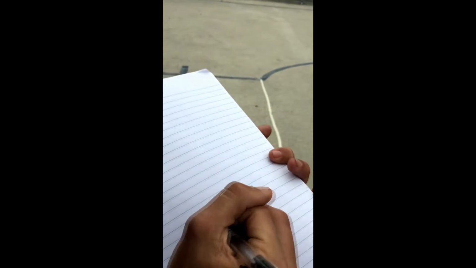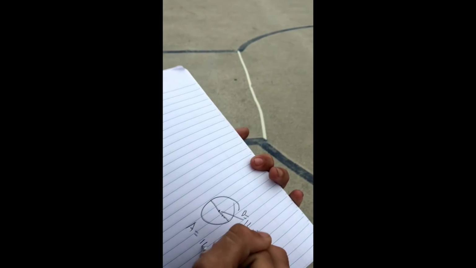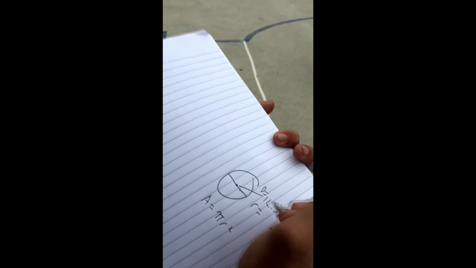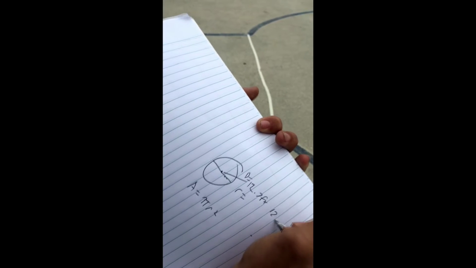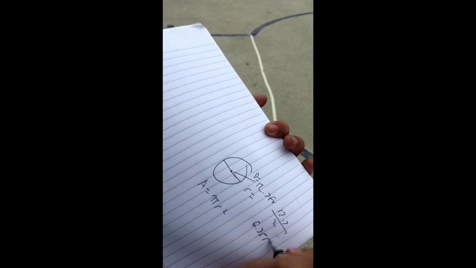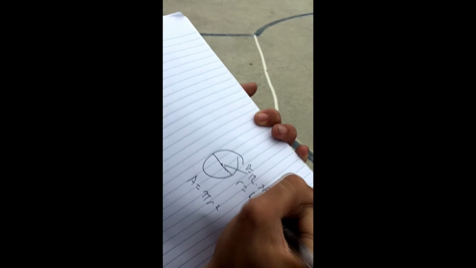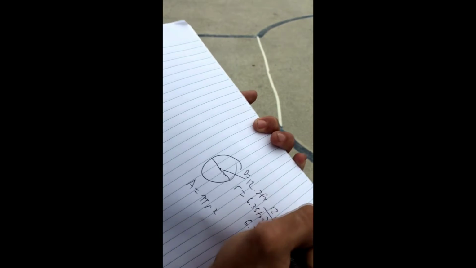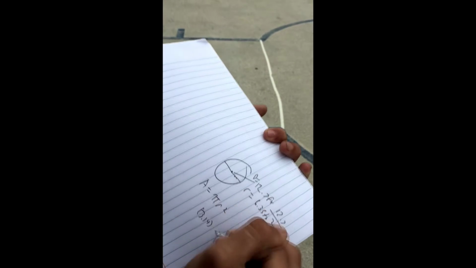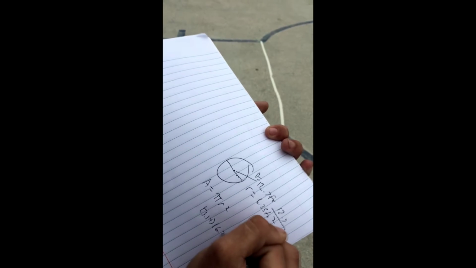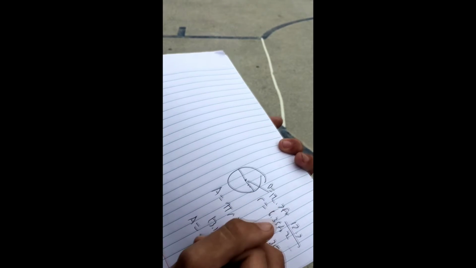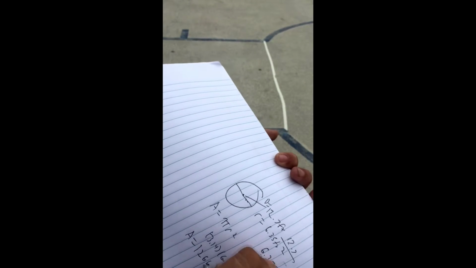And then we're going to have to do the area of the circle is pi r squared. To get r, we have to do half of 12.7, and that'll get us 6.35 feet. And then we have to do 3.14 times 6.35. And that gets us an area of 126.6 feet.